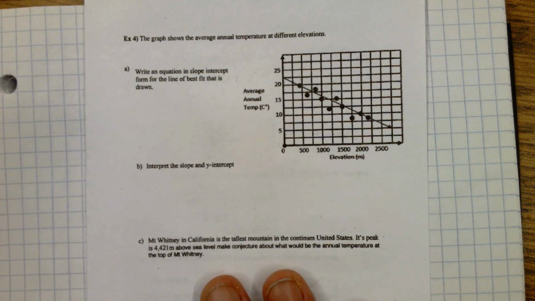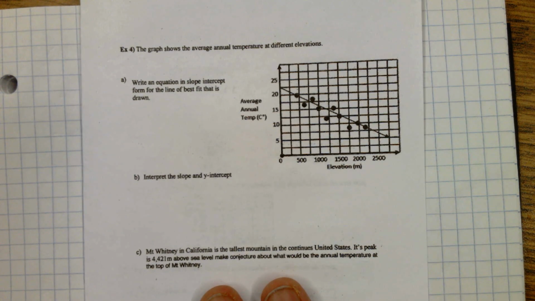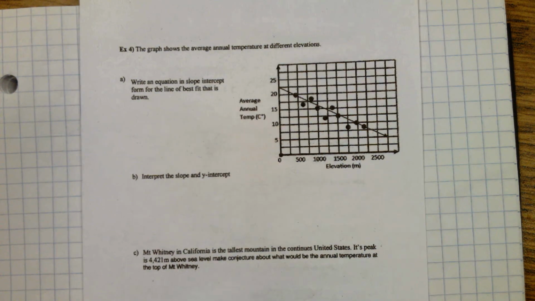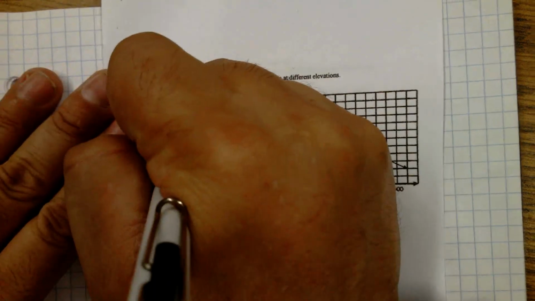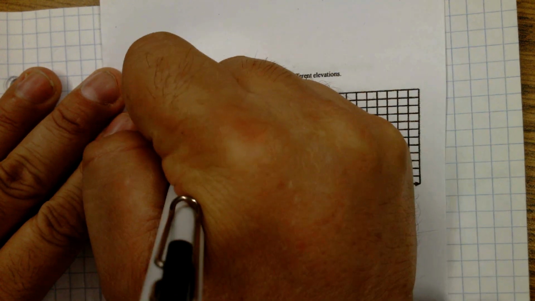Okay. So first thing they want us to do is write the equation in slope-intercept form. So we want y equals mx plus b.